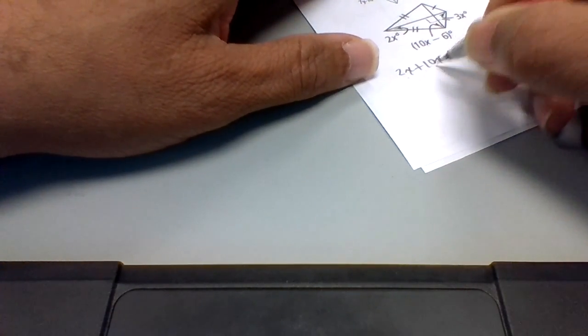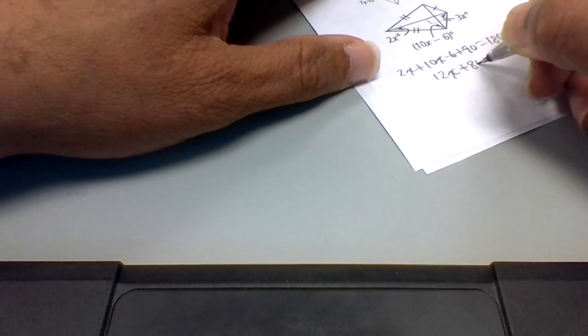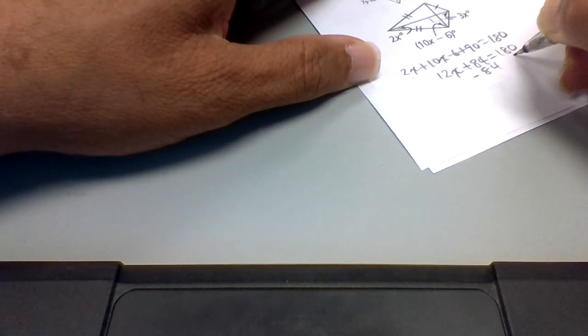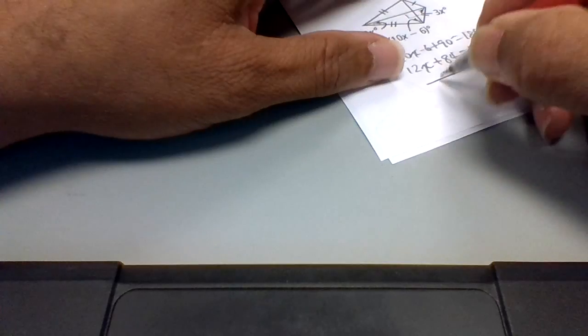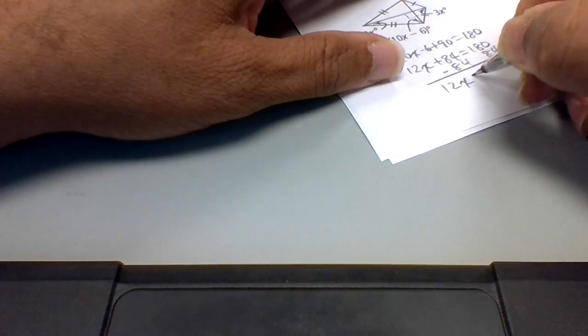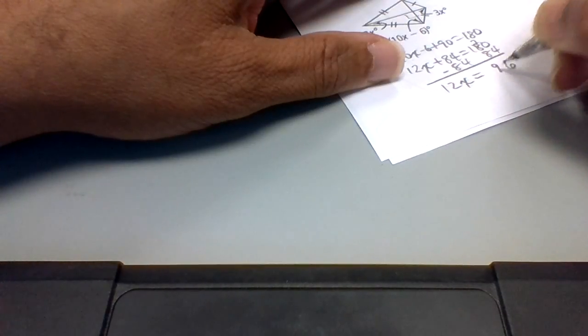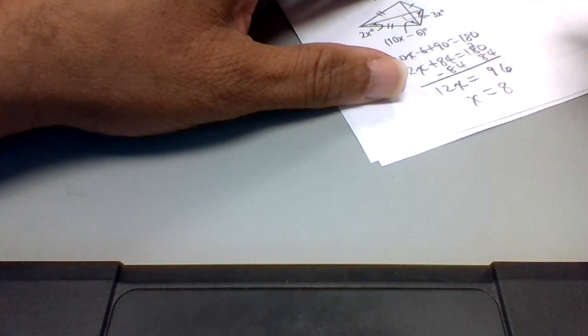All right, so this will give me 12x plus 84 is equal to 180. Subtract 84 from both sides. 12x is going to equal 96, so x equals 8.